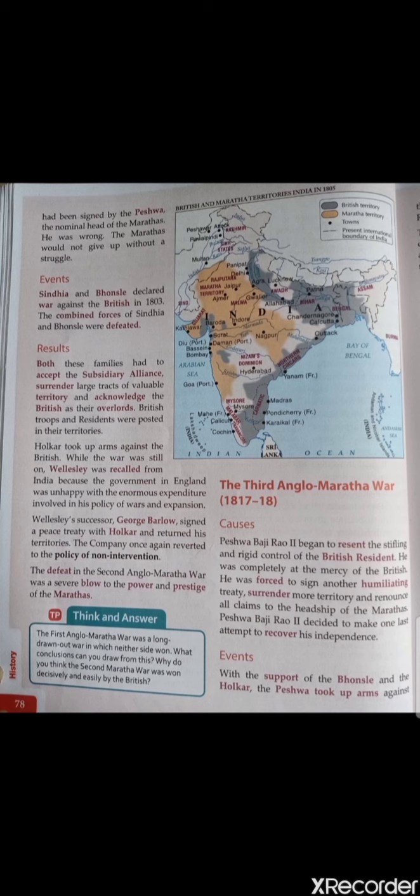It abolished the Peshwa's post and reduced him to a mere pensioner of the British. The Peshwa and the Maratha nobles were not ready to accept this pact. The Peshwa revolted against the British with the support of Holkar and Vosley. The British, however, struck back and defeated the Peshwa, Vosley and Holkar. The Peshwa lost his post and his kingdom was seized.